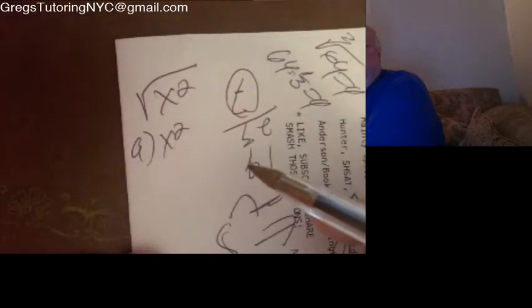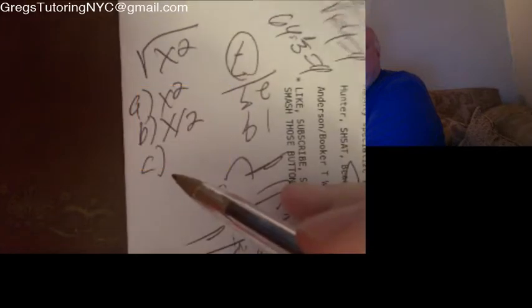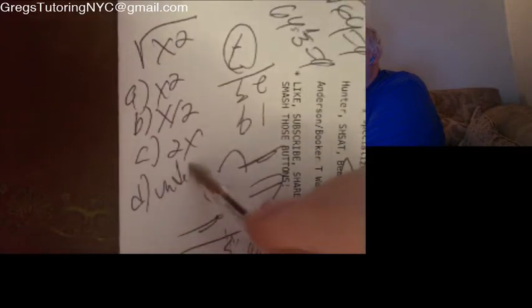Yeah, on that note, let's do this one: the square root of x squared. Let me give some choices. A is x squared. B is x divided by 2. C is 2x. And D is, it's undefined.